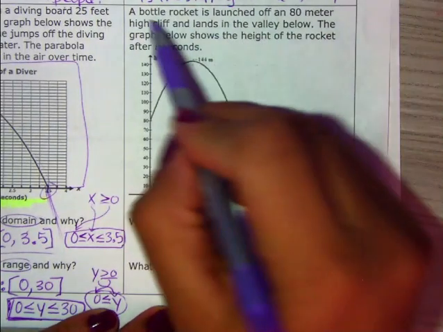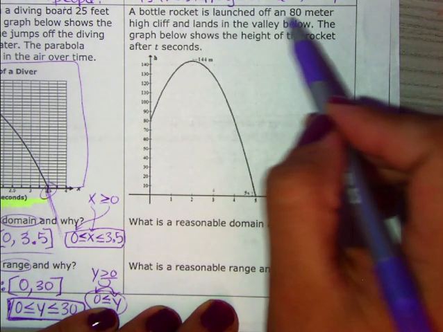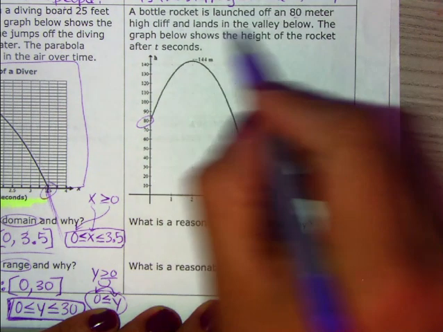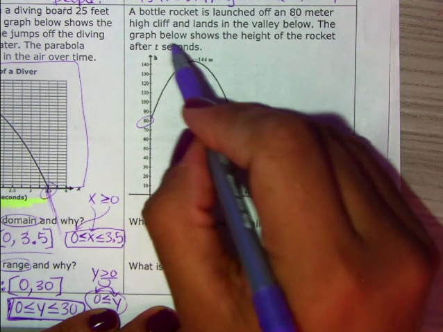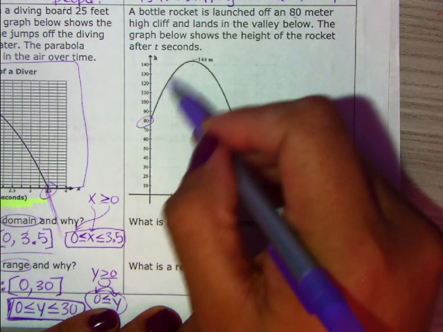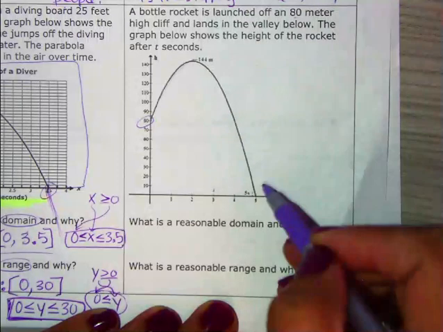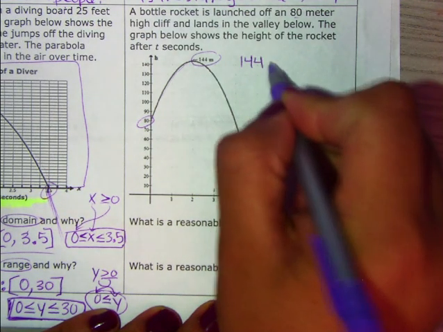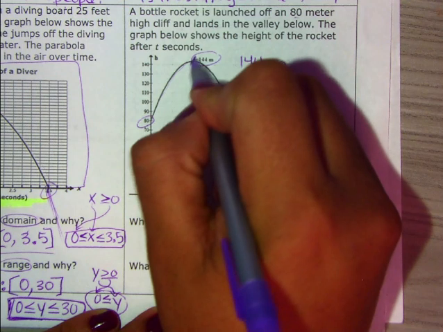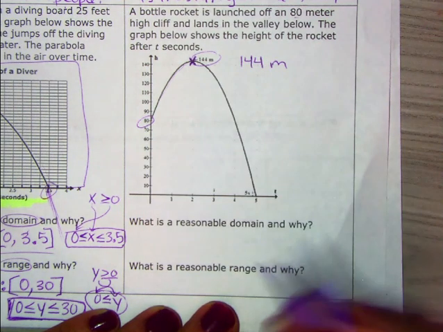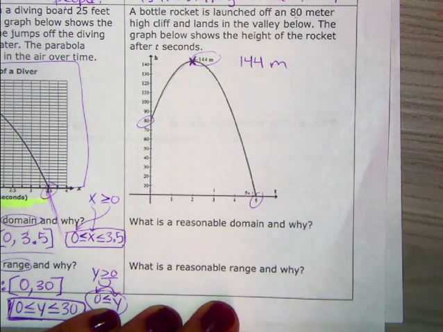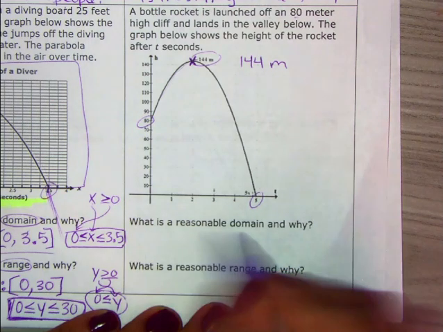All right, so a bottle rocket is launched off of an 80-meter high cliff, so it starts at 80 and lands in the valley below. The graph below shows the height of the rocket, and then it lands below. Right here in tiny numbers, it says 144 meters. I'm assuming it's pointing to that maximum value. And then it's definitely landing at 5. What is a reasonable domain and why?